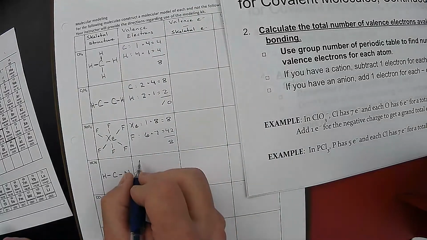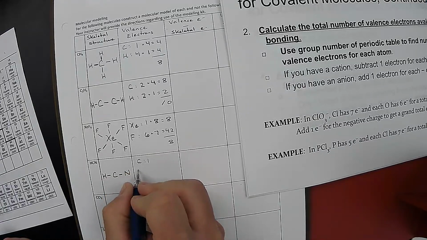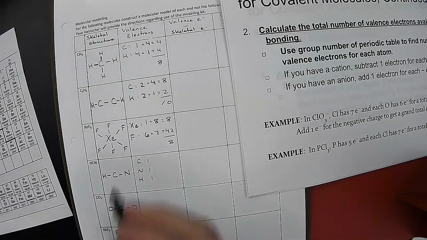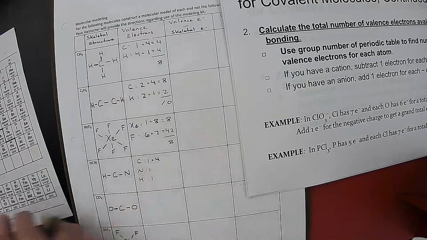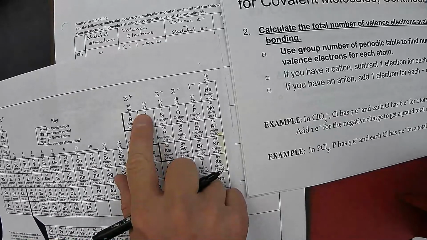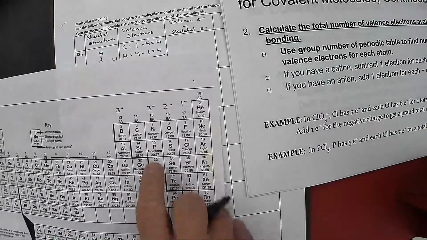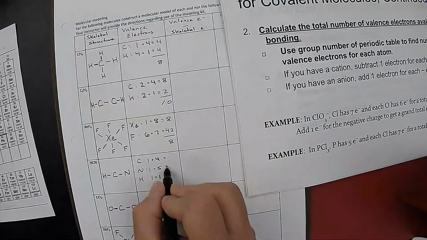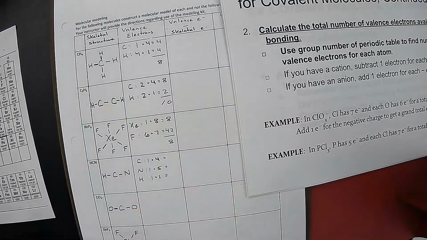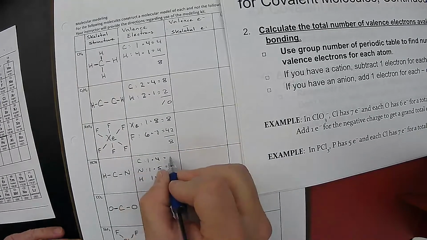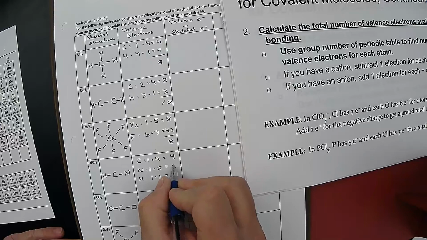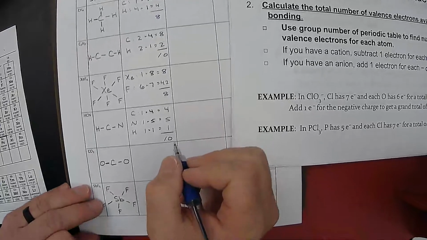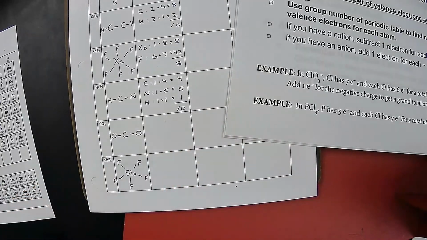Then we've got carbon, and there is 1 of them. We have nitrogen, there's 1 of them. We have hydrogen, there's 1 of them. Carbon has 4 valence electrons, as we've looked at a few times now, within column 4A. Nitrogen is in column 5A, so 5 valence electrons, and hydrogen's in column 1A. There is 1 carbon that brings 4, there's 1 nitrogen that brings 5, and there's 1 hydrogen that brings 1. That gives a total number of 10 valence electrons.